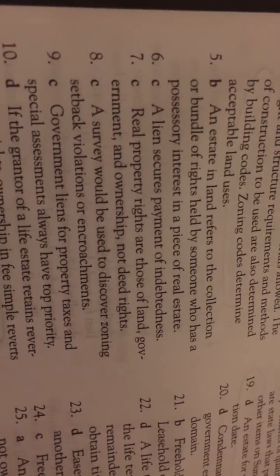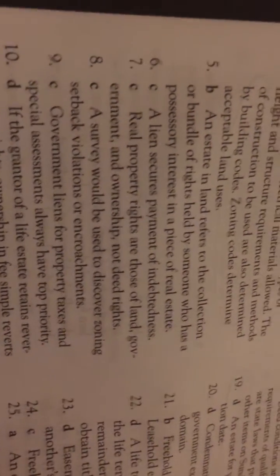An estate in land refers to the collection or bundle of rights held by someone who has a possessory interest in a piece of real estate.